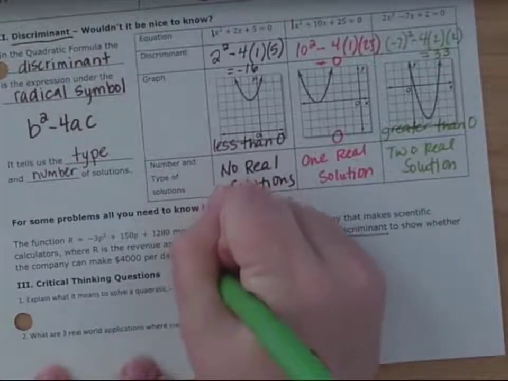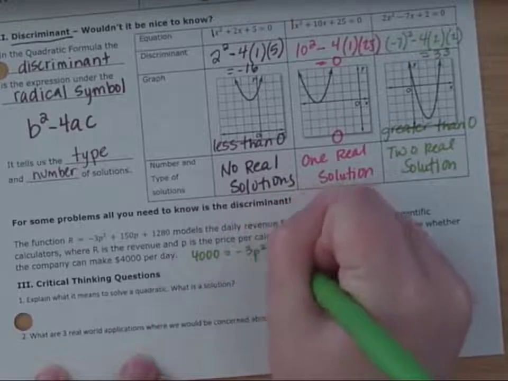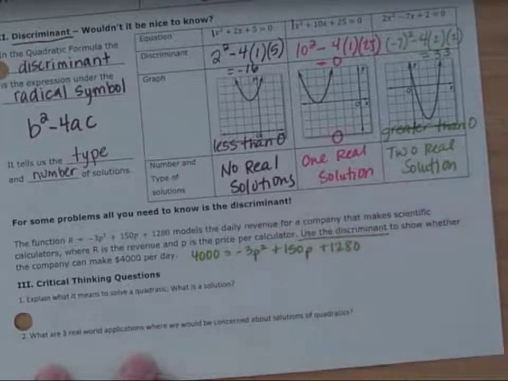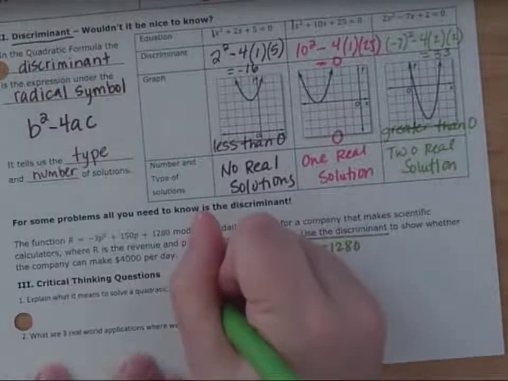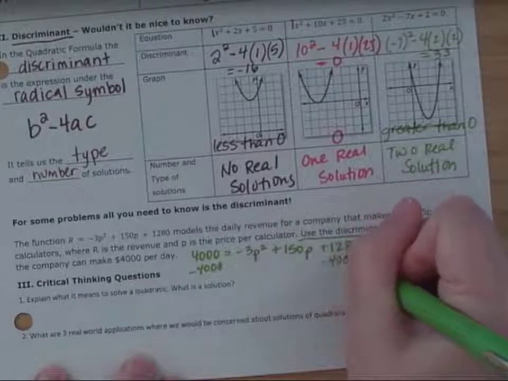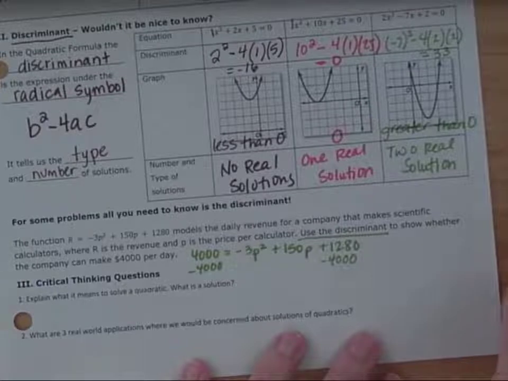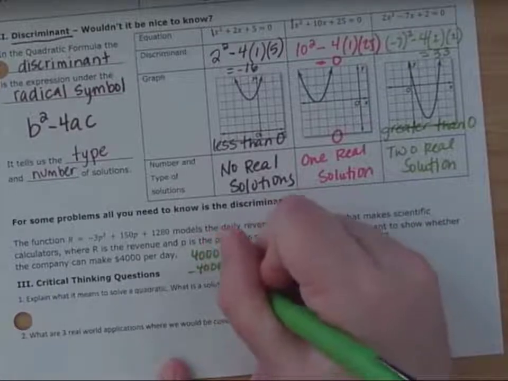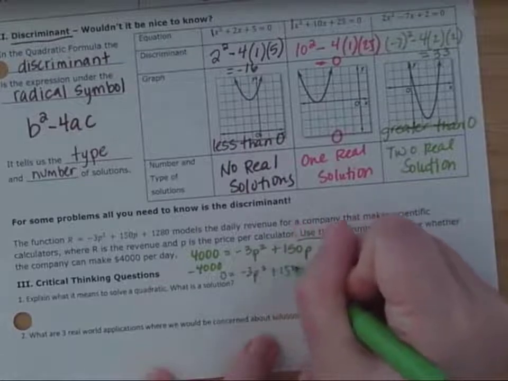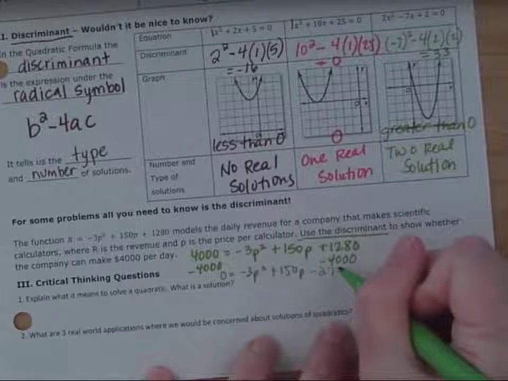So 4,000 equals negative 3p squared plus 150p plus 1,280. Minus 4,000 from both sides because we still have to have it equal to 0. Okay, so 0 equals negative 3p squared plus 150p minus 2,720.